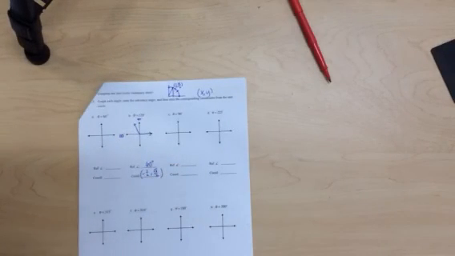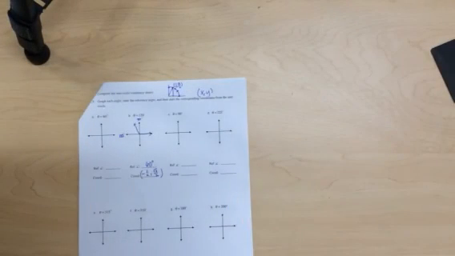Okay, I'd like you to try the rest and then compare your answer key to mine on Haiku. See you guys tomorrow.